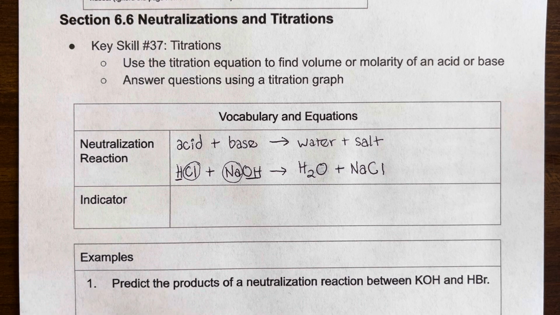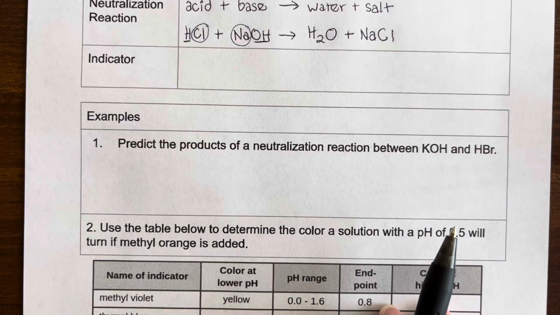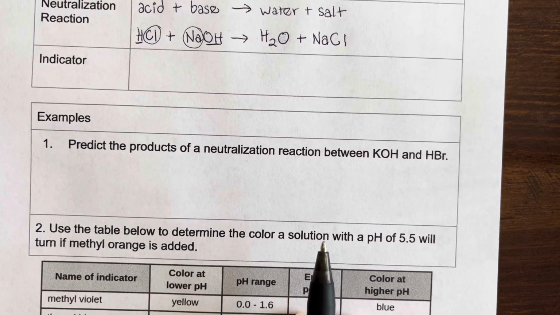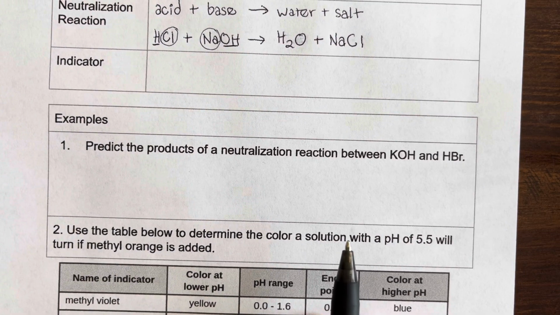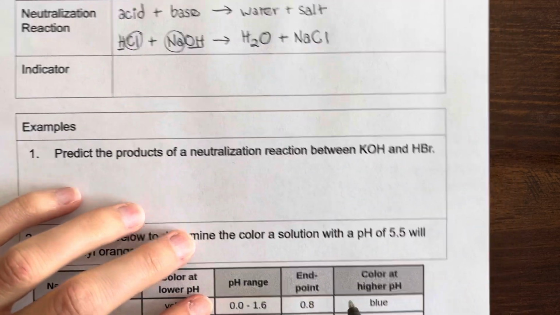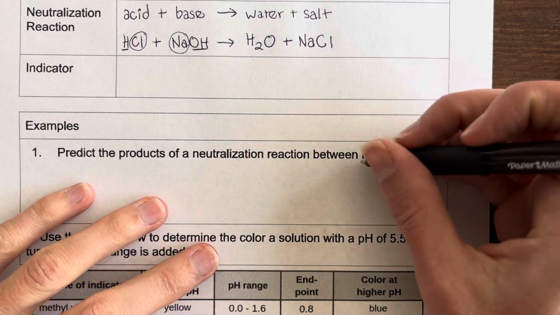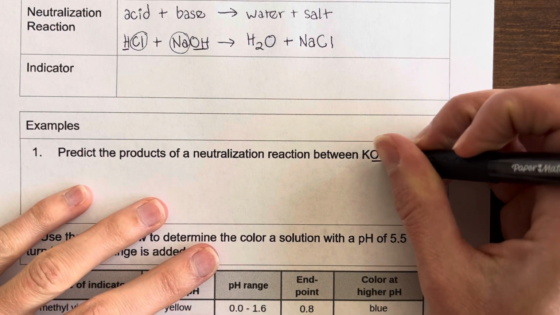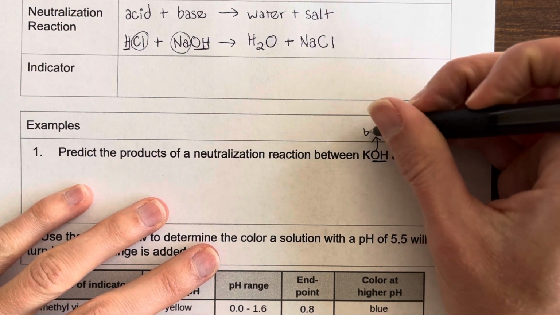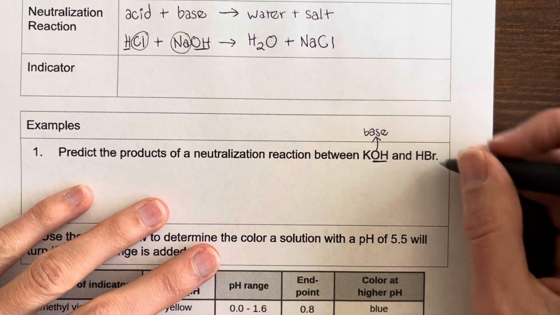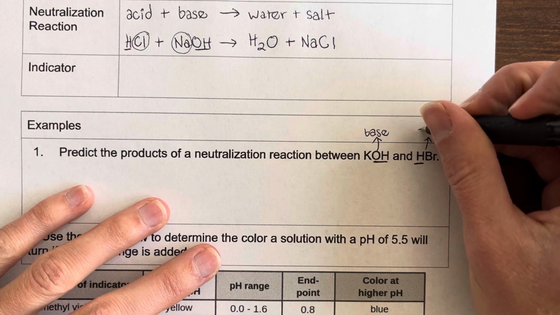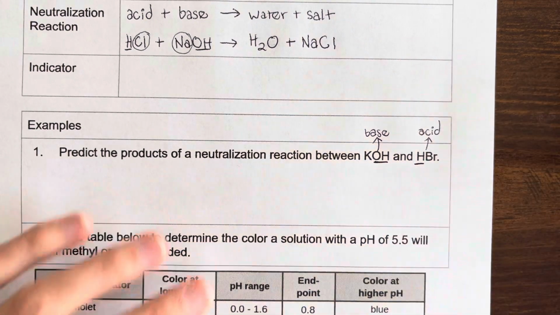So we'll come back to indicators in just a second. Let's do an example where we are predicting the products of a neutralization reaction between an acid and a base. First, it's helpful to be able to figure out which of these is the acid and which is the base. For the types of reactions we're going to be doing, if the substance ends in OH, OH is hydroxide, so it's going to be the base. And if it starts with H, that is hydrogen ion, so it's going to be the acid.